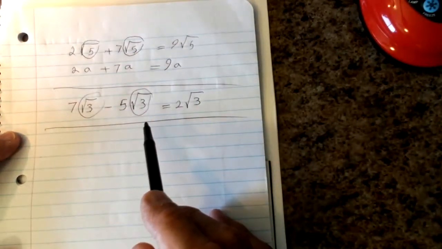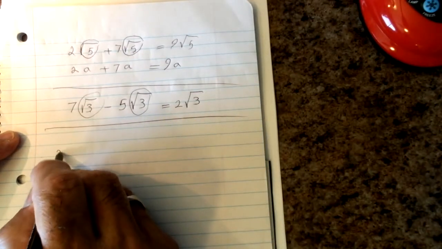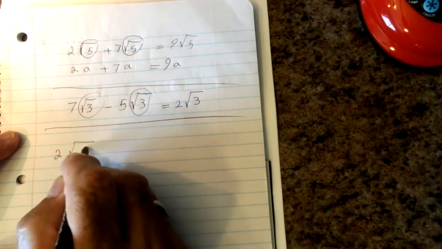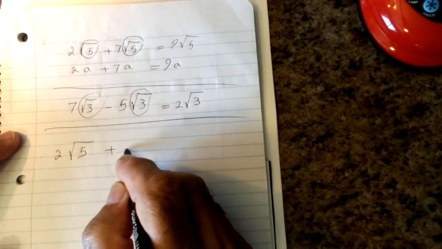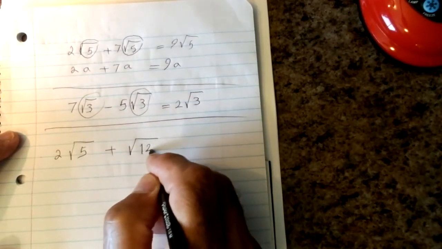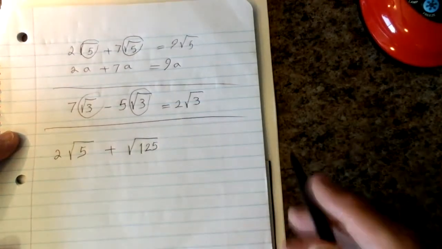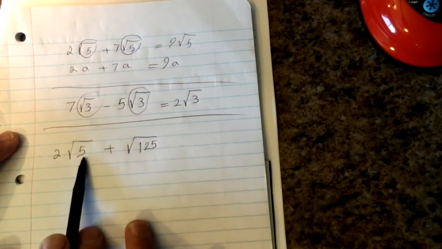Now, you should also pay attention to, let's say I have 2 radical 5 and here I have radical 125. These two are not equal, so I cannot add. You have to have a number here that you cannot factor anymore.